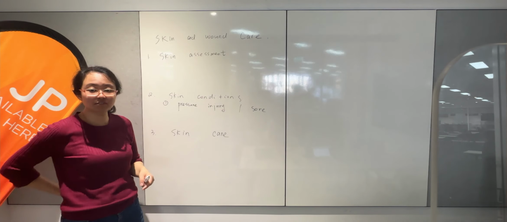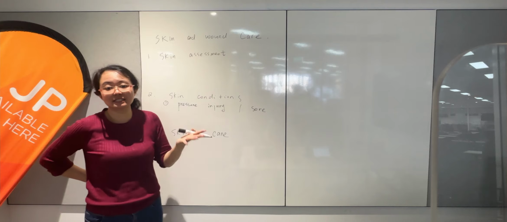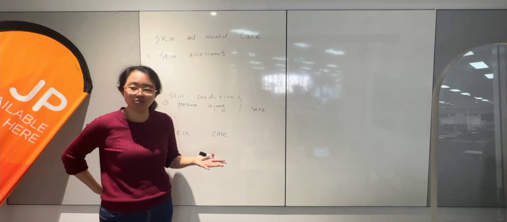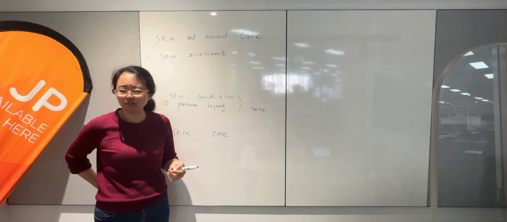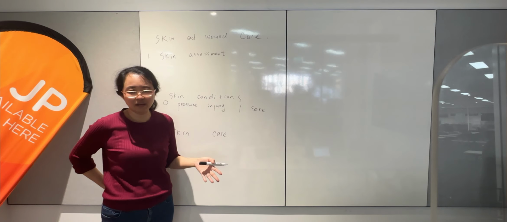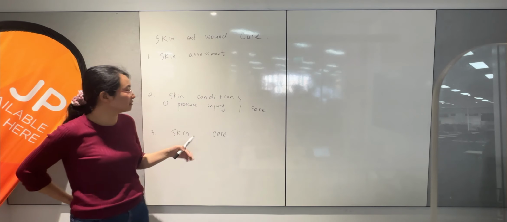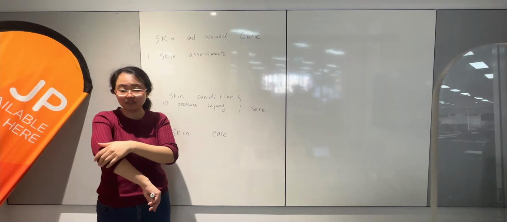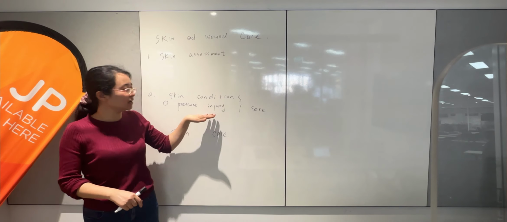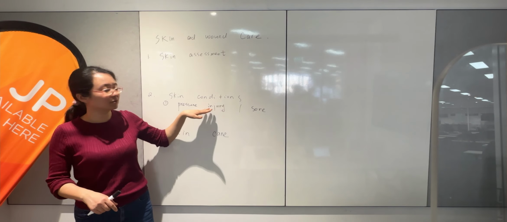That area is called the coccyx sacrum area, located above your bottom at the lower back. Because these areas are quite bony, with more bone and less flesh, it's very easy to get a pressure injury.